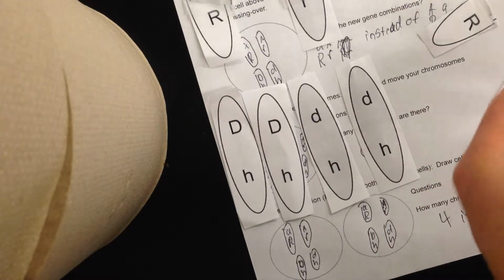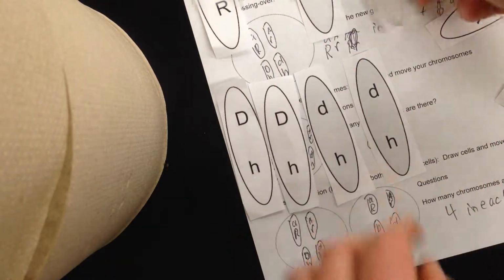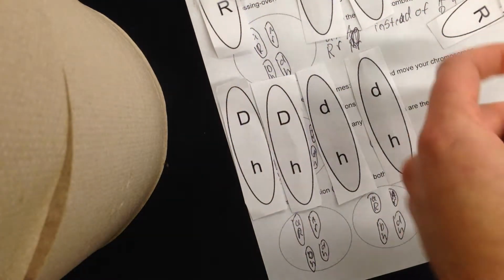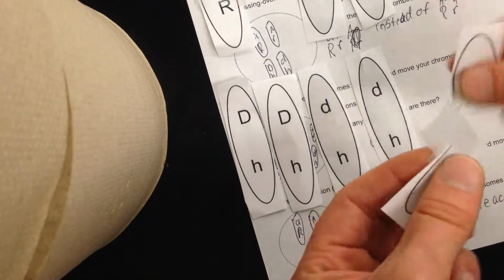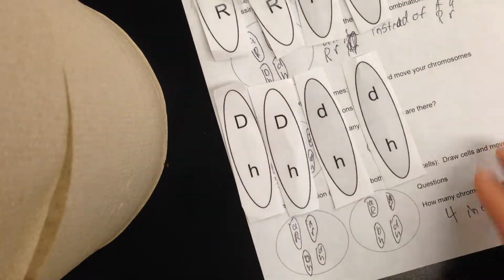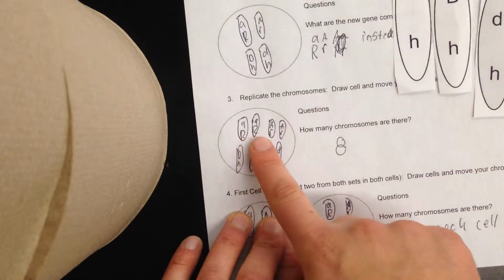And because they made a copy after they crossed over, our copies will be crossed over. You'll have a big A with a little r and a little a with a big R. Alright, so there's my other chromosomes. You can draw those in there, and that's what I just drew.